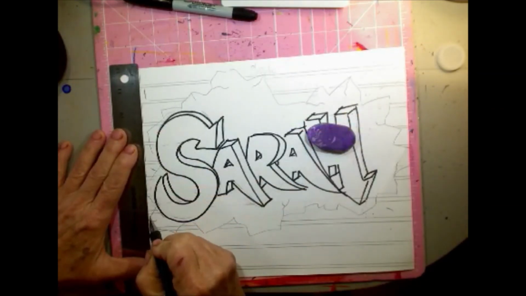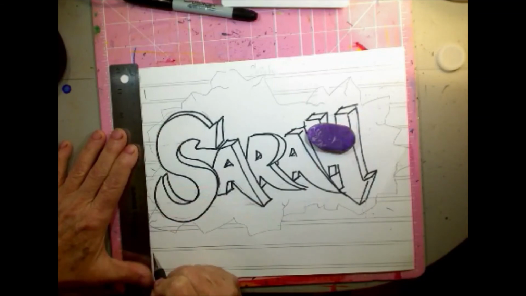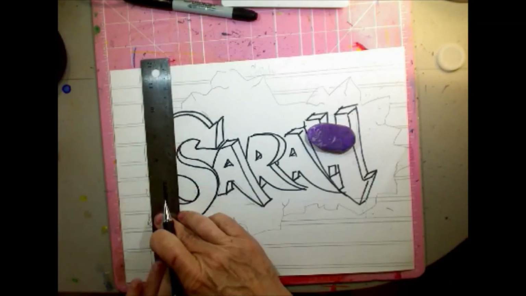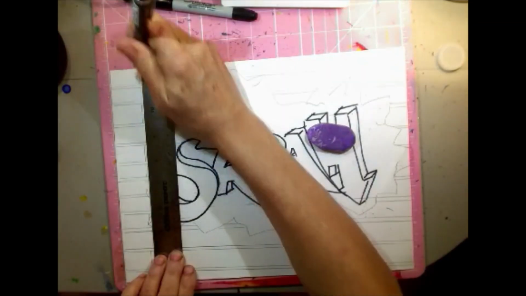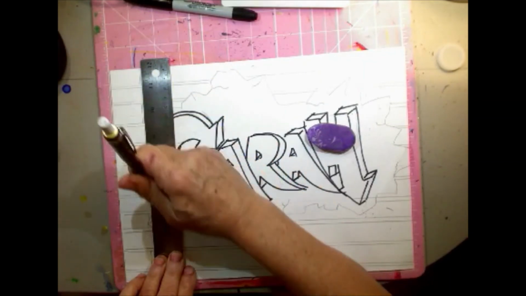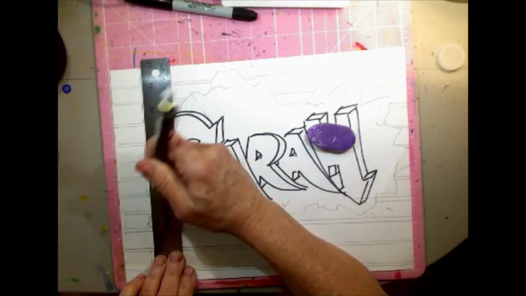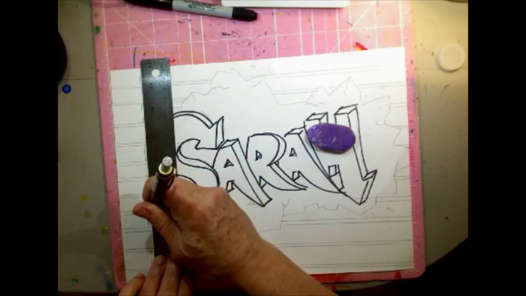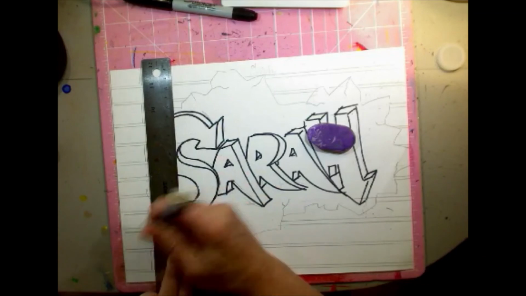So I can make mistakes too. So then this one has to have mortar also.